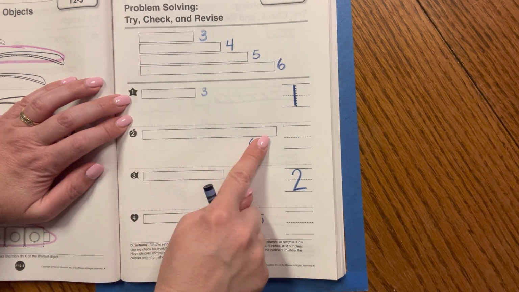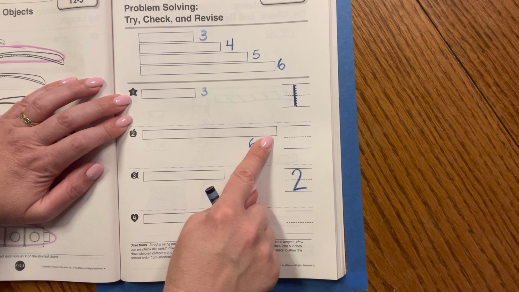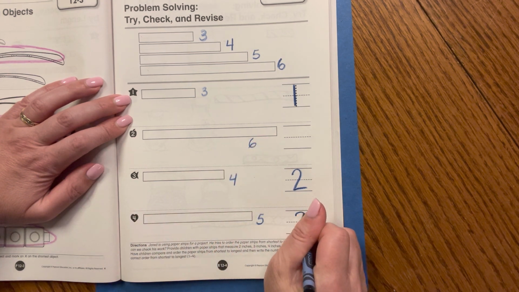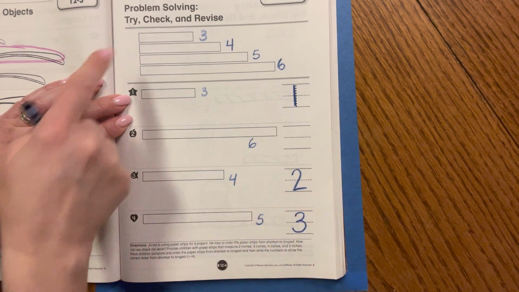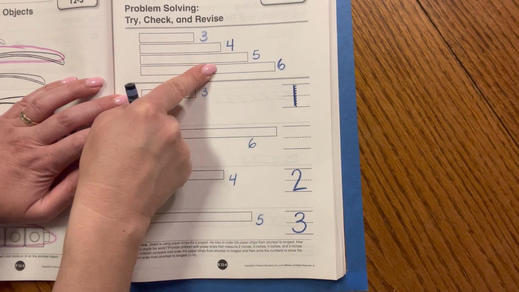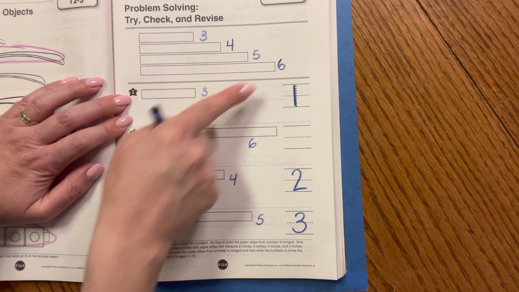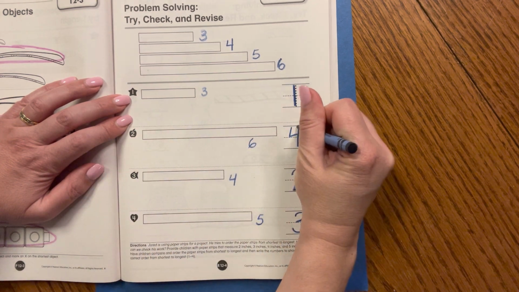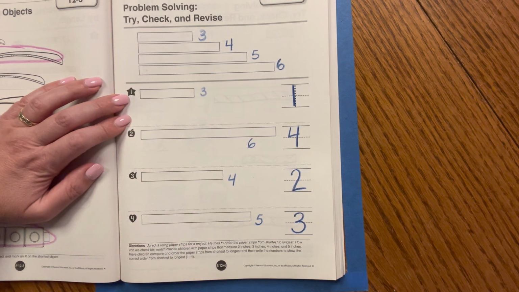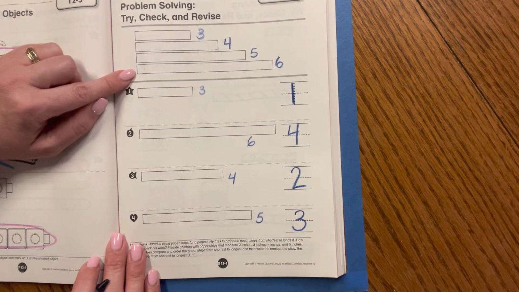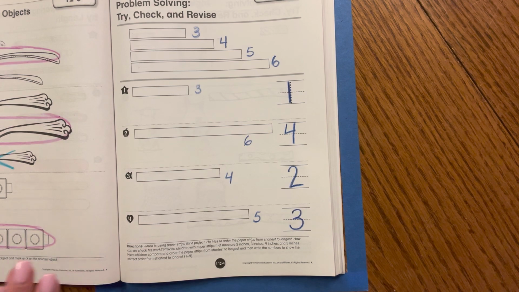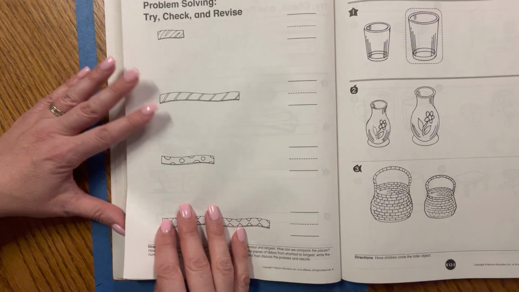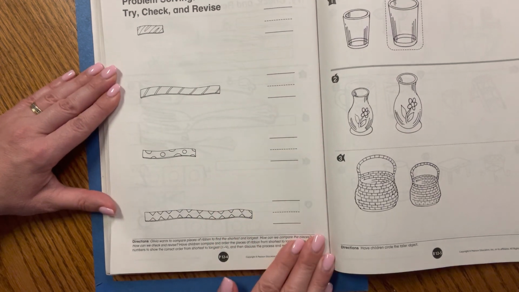Okay, which strip would come next? The 6 or the 5? The 5, so that would be the third one to put in order. First, second, third. And then what's the fourth one? The last one to put in order? 6. That's right. This one would come fourth if Jared was trying to put them back in order from shortest to longest. Excellent. Good job, friends. We were able to order those from shortest to longest.